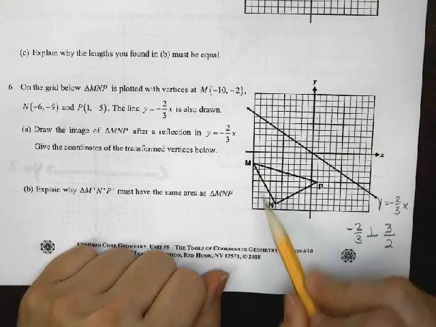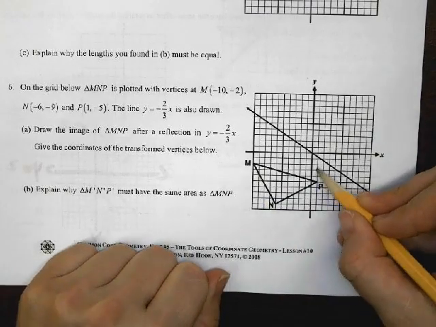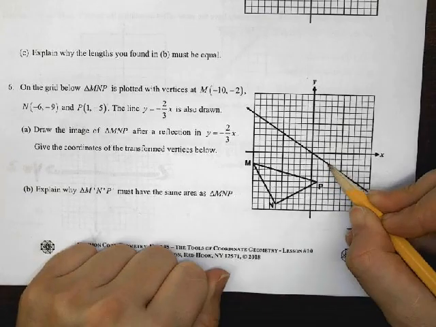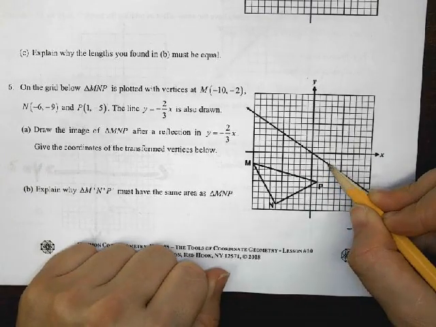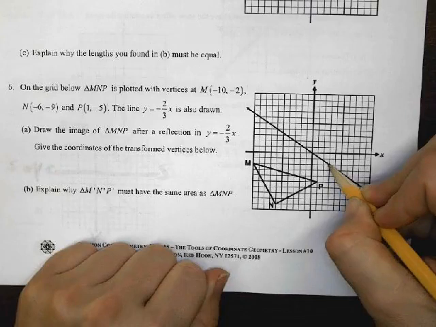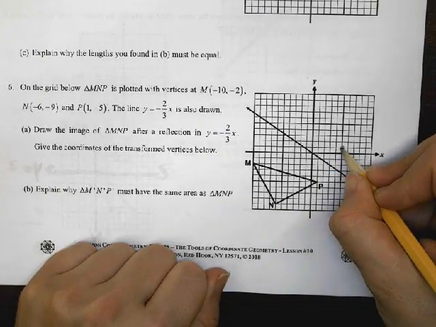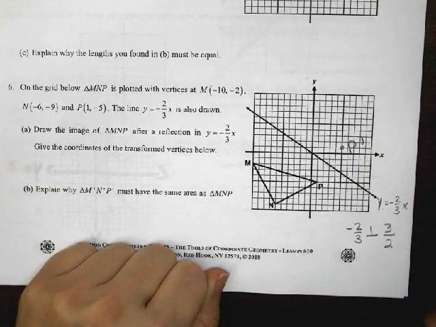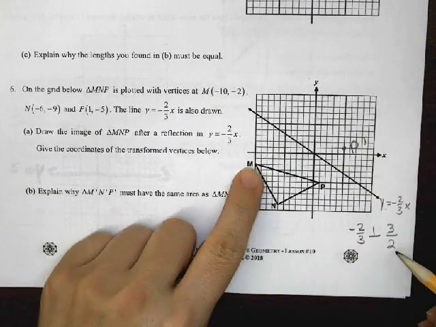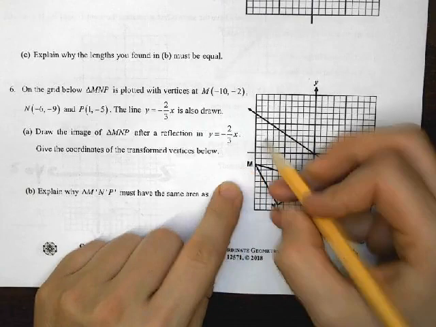which means from each of these points, I'm going to go up 1, 2, 3 and right 1, 2. I only had to do that once to get to the line, so I'm only going to do it once to get to the other side of the line. 1, 2, 3, 1, 2. There's P prime.